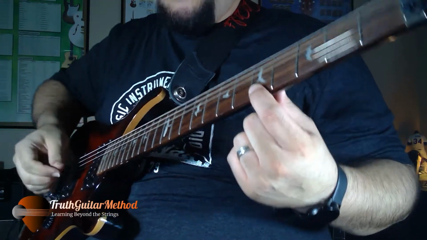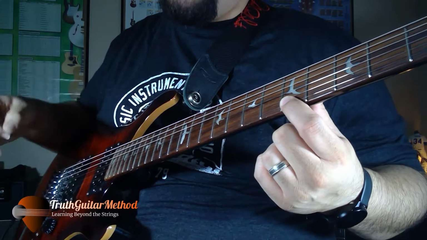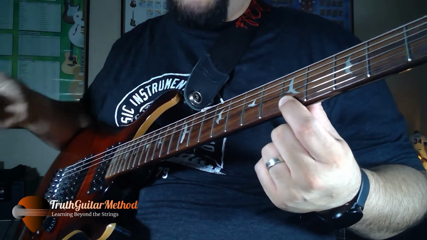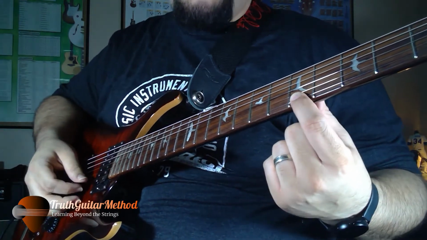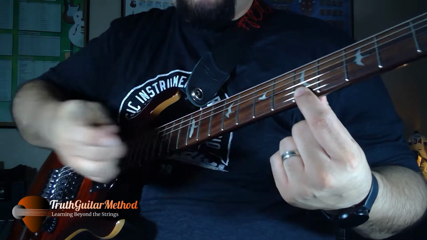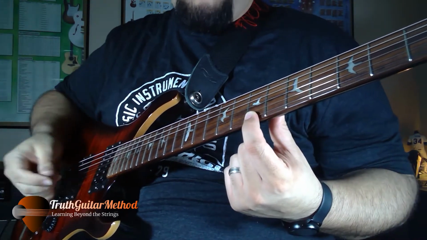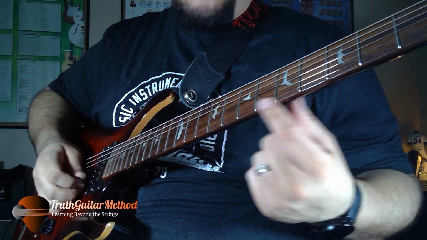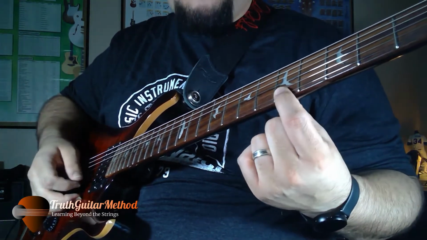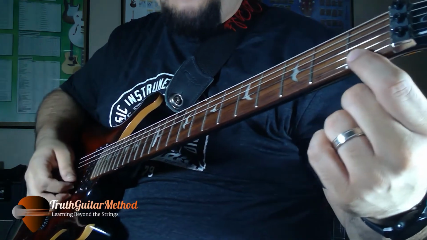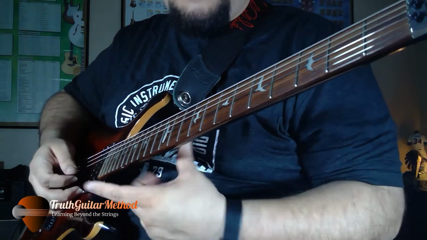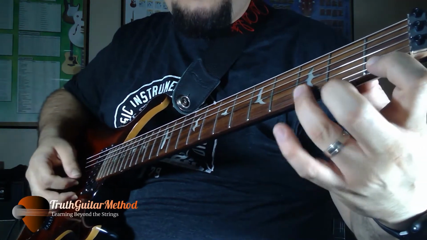What you're going to be working on with scales is you have to know the difference between a whole step and a half step. A whole step is when you go from one fret, skip a fret, and go to the next one. That's a whole. A half step, you guessed it, is just going from one fret to the next. So all of these are halves. And all of these are wholes.